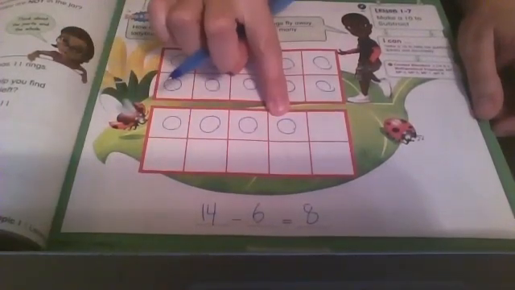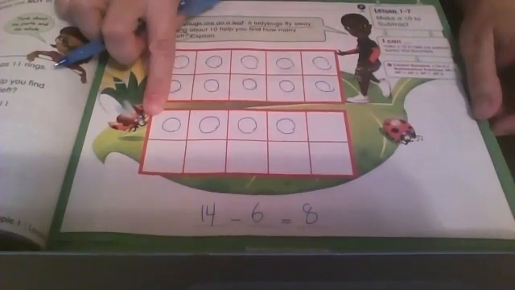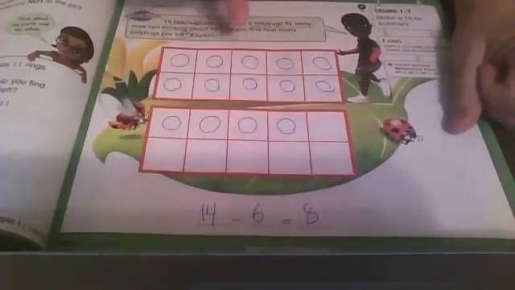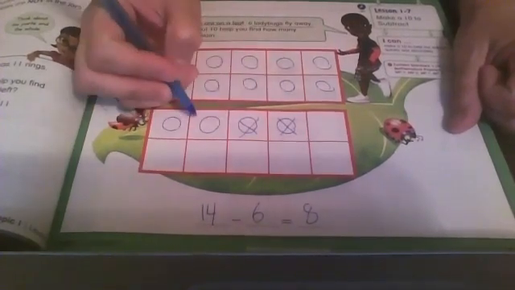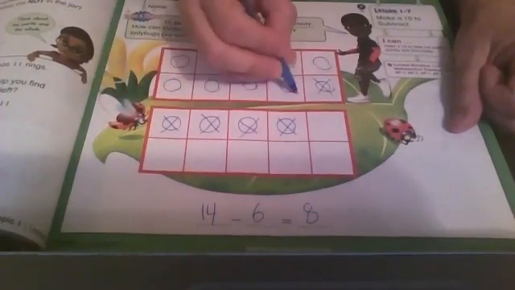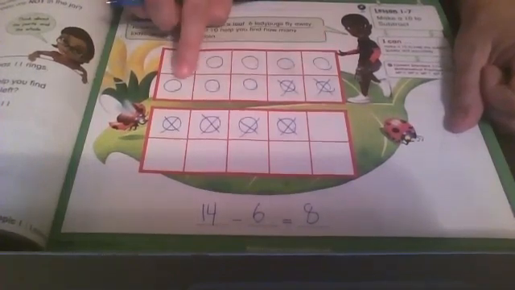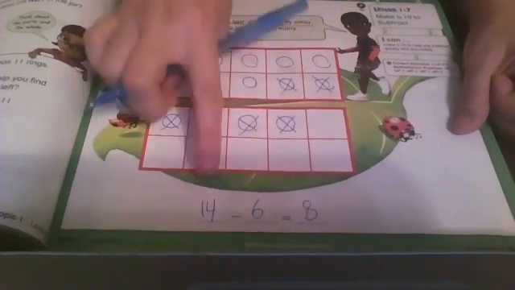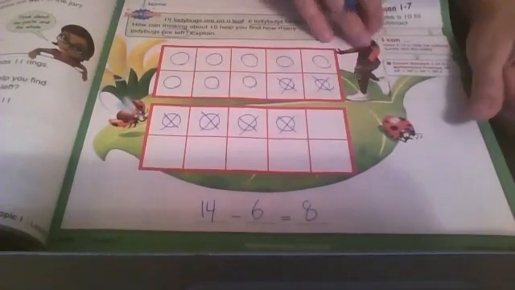Okay, so I always cross out or start taking away from the very end and work my way backwards. Okay, so I always start from the last one that I did. So I'm going to cross out, 6 flew away. 1, 2, 3, 4, 5, and 6. Okay, so again, that leaves me with 5, 6, 7, 8 that are still on the leaf. Okay, 14 take away 6 equals 8. All right, good job, guys.